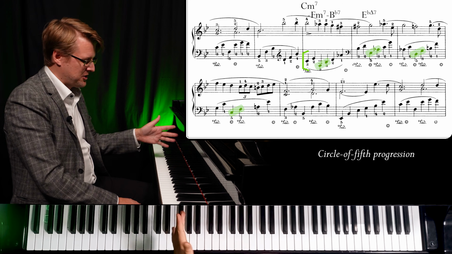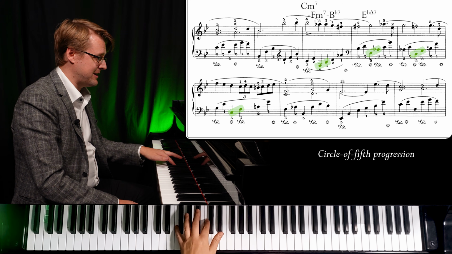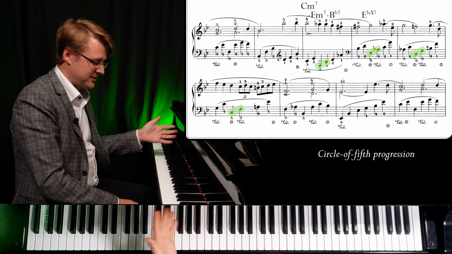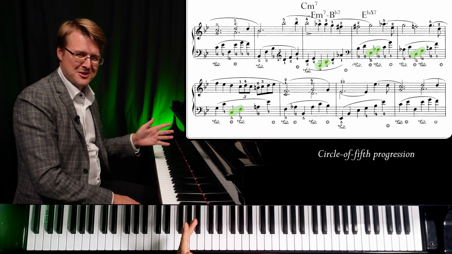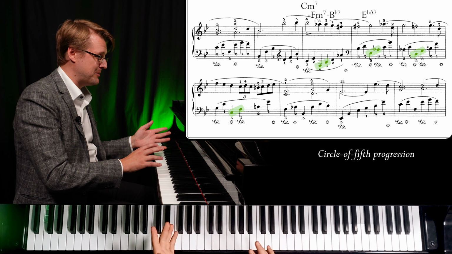continues. So this is the circle of fifth pattern all the time if it's in the left hand, going down. But the chords, because the root comes only on the third beat, it's a bit ambiguous and a bit hidden.